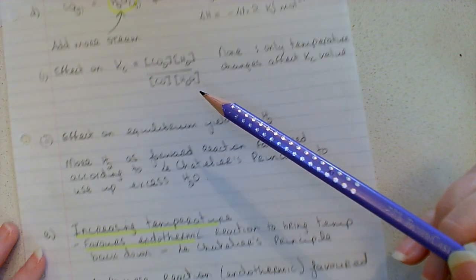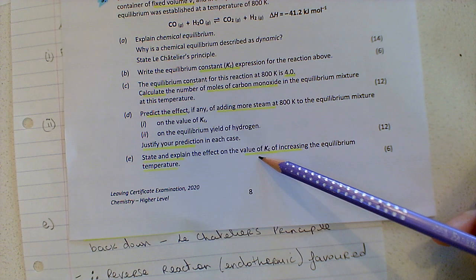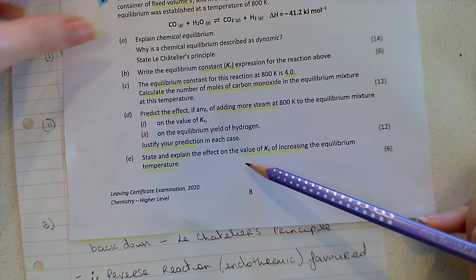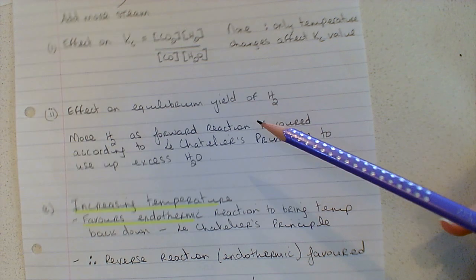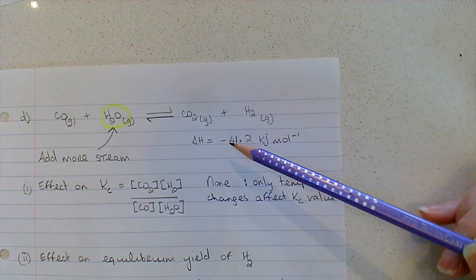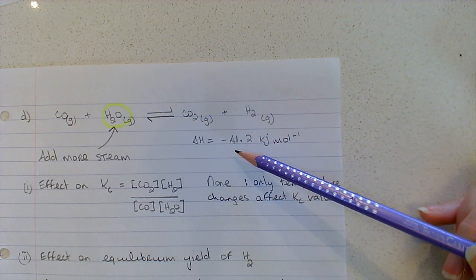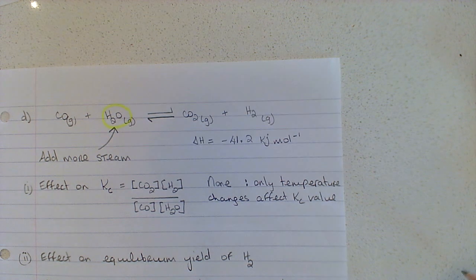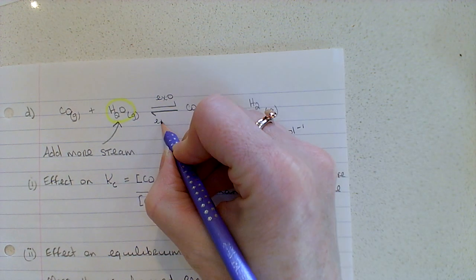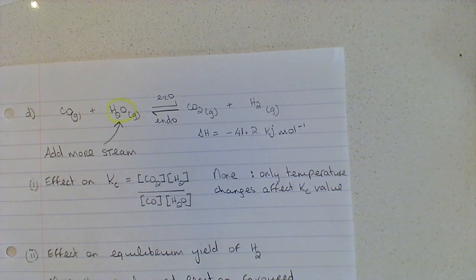Okay, part E. State and explain the effect on the value of the Kc of increasing the equilibrium temperature. So let's go back to our equilibrium reaction again. We notice that the delta H for this reaction is a negative value, which means that the forward reaction is exothermic, and therefore the reverse reaction, the back reaction, is endothermic.